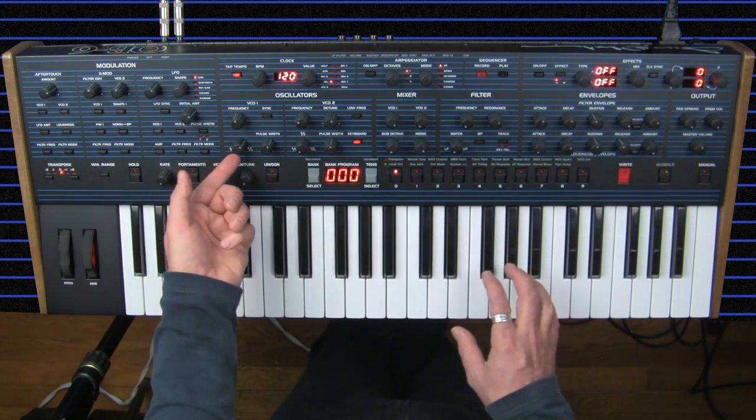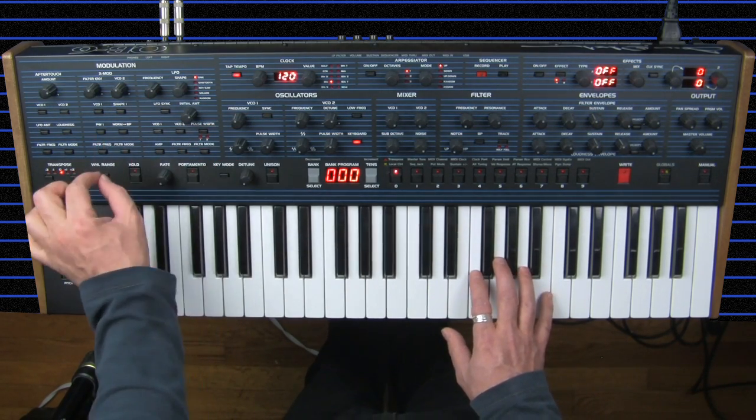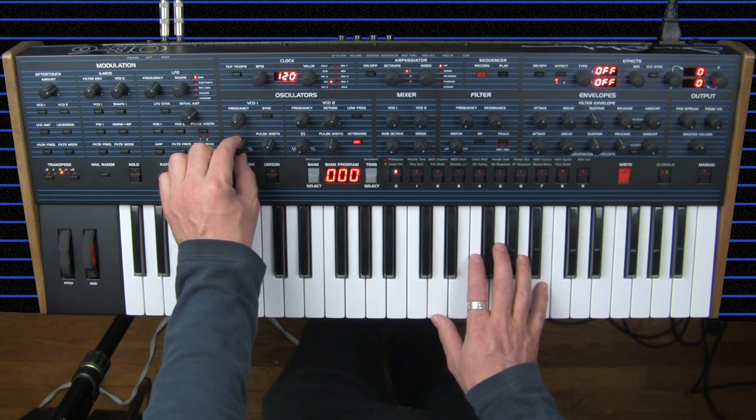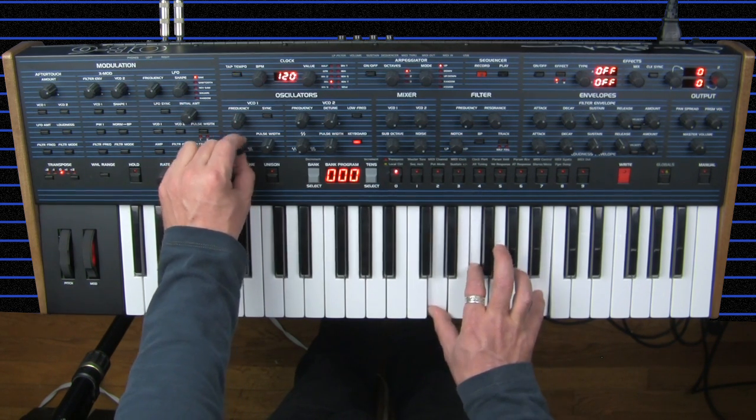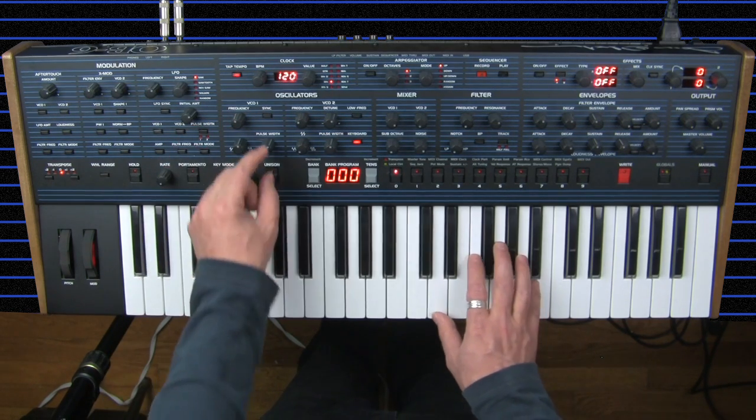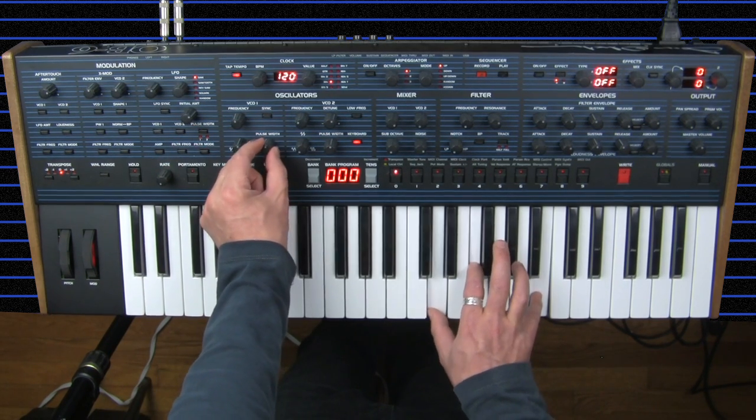And yes, when we get into the X mod or cross mod, we'll be able to talk about modulating this wave shape in the way that's happening as I'm turning these knobs. And of course, we'll talk about pulse width modulation a lot too.